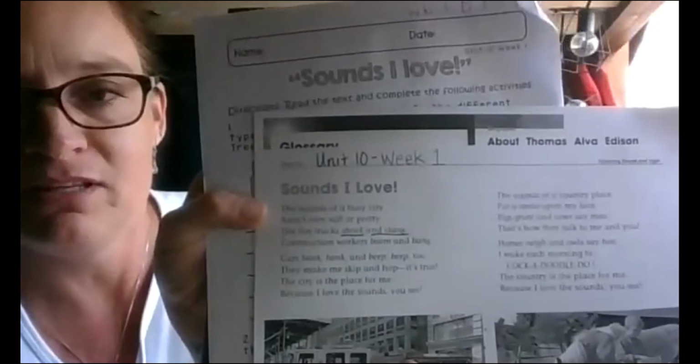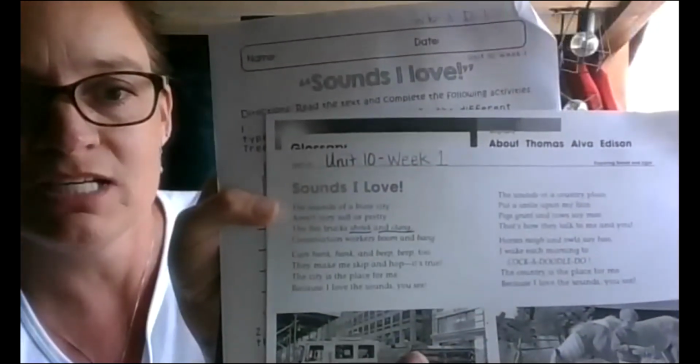What do they do? What was the word in the text? Fire trucks. Oh yeah, they shriek and clang. So I underline those in the text so I can copy them from there. Shriek and clang.